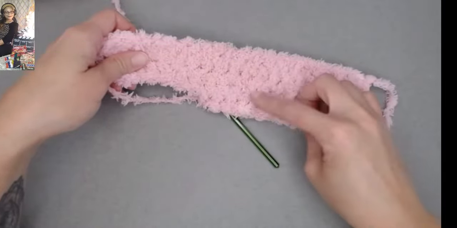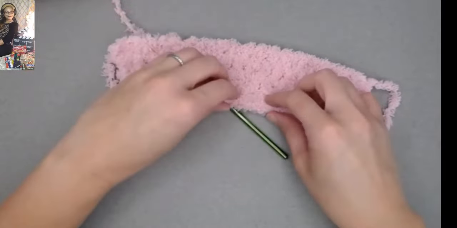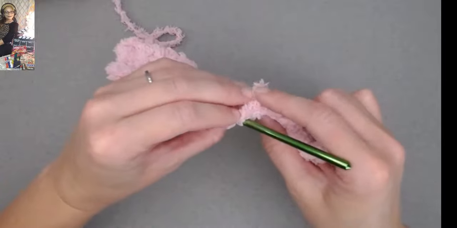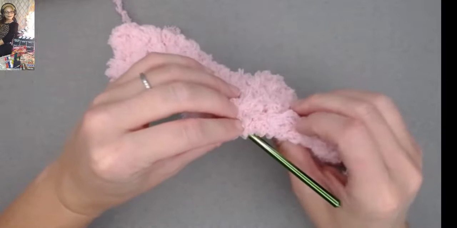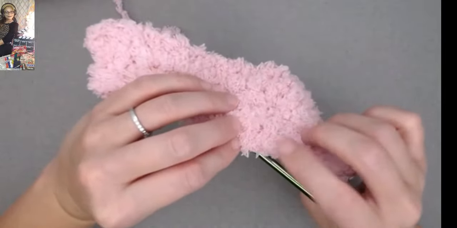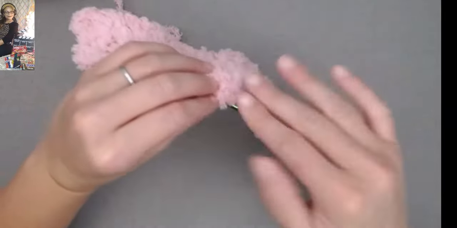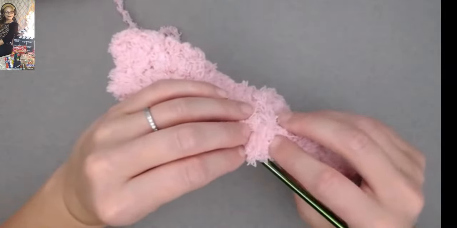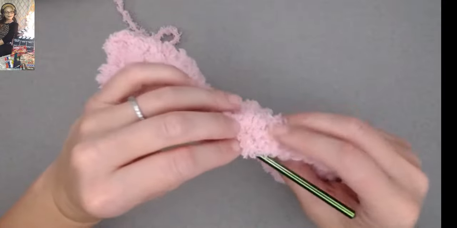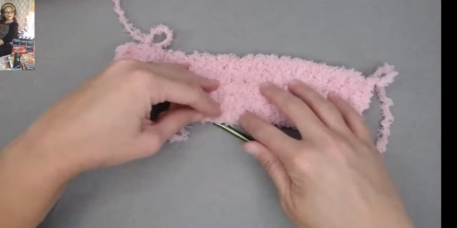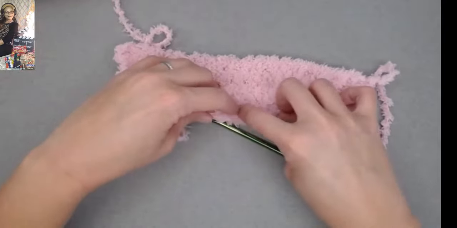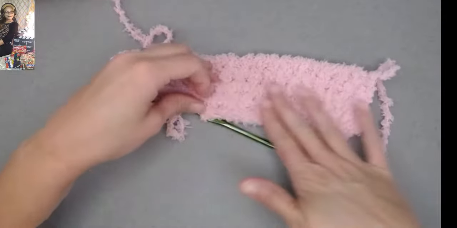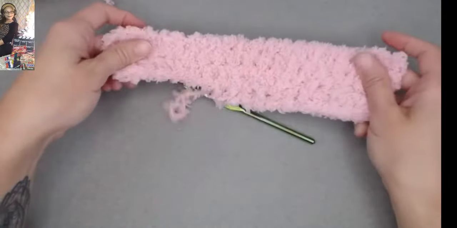There's the join. Can you see it? There's the knot. And really I can see it more clearly because I just did it and I saw the little tiny bump there. But it camouflages right in. You can even push it in between stitches if you want to. But that's it.